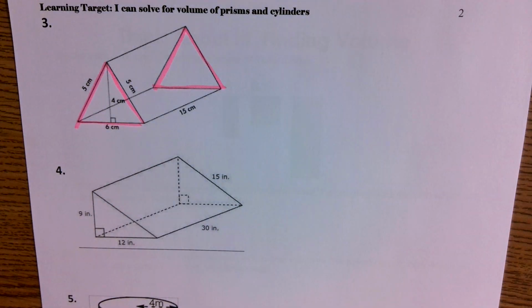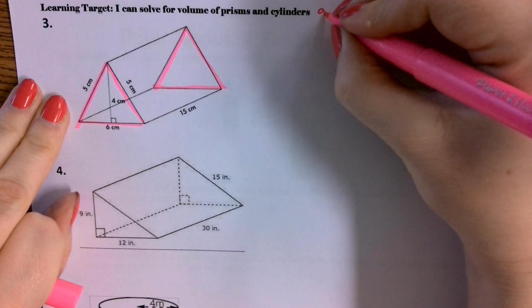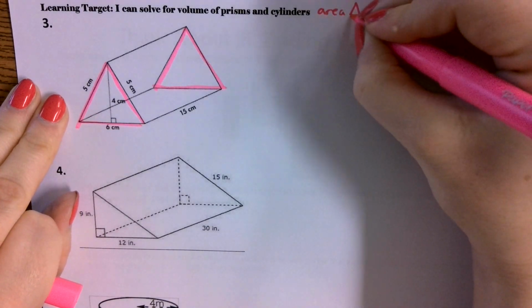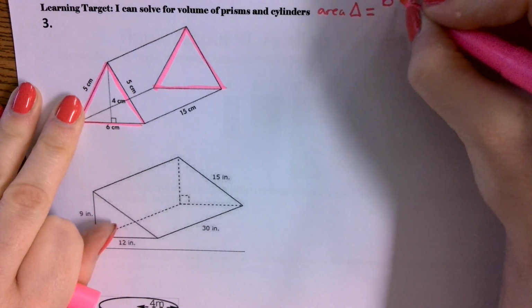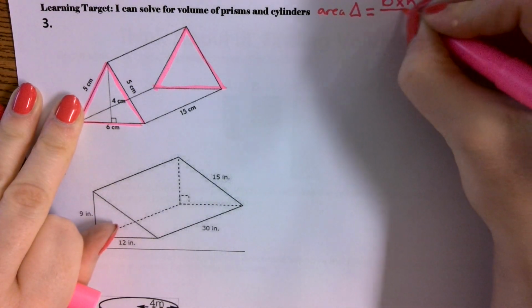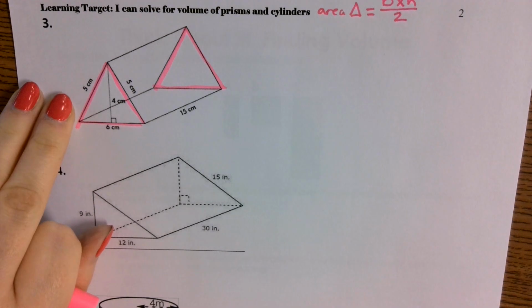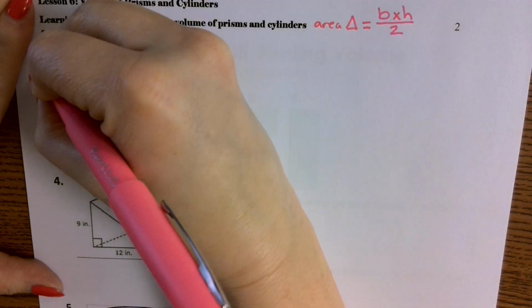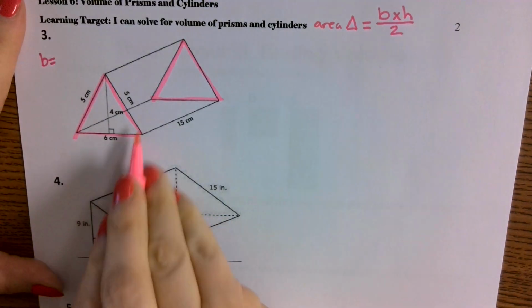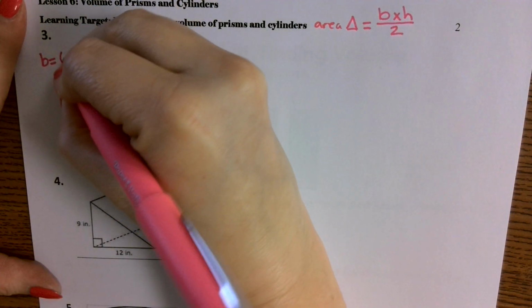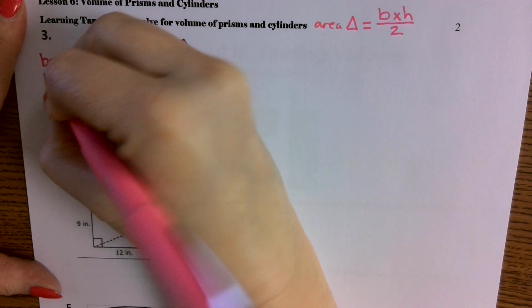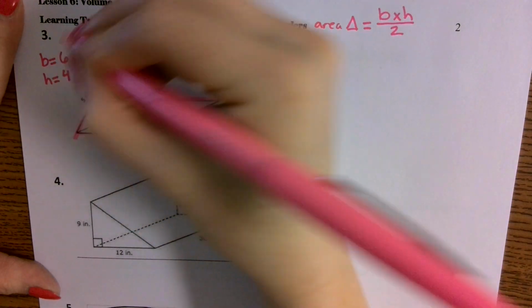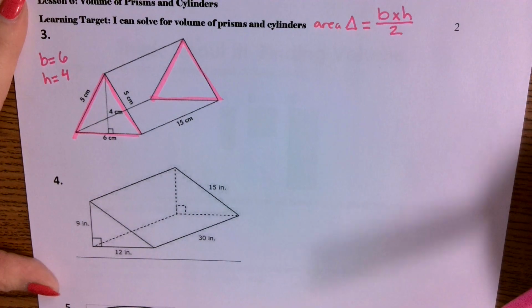Now remember, in case you forgot, the area of a triangle is found by taking the base of the triangle, multiplying it by the height of the triangle, and then dividing it by 2. So we need to know what the base and the height of the triangle are. What is the base of the triangle? 6. What is the height of the triangle? 4.